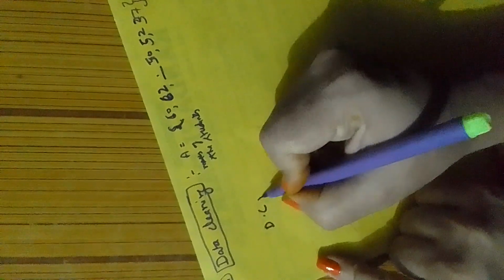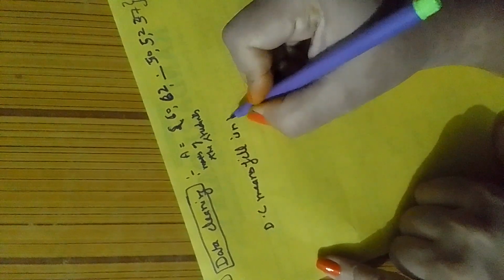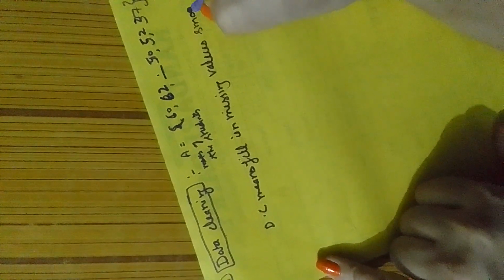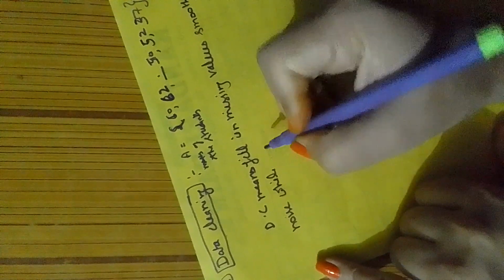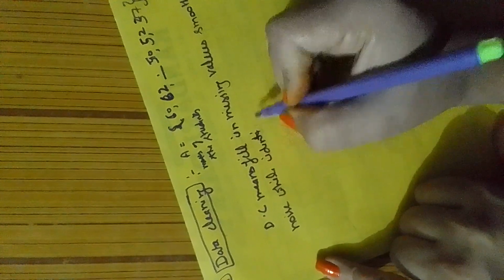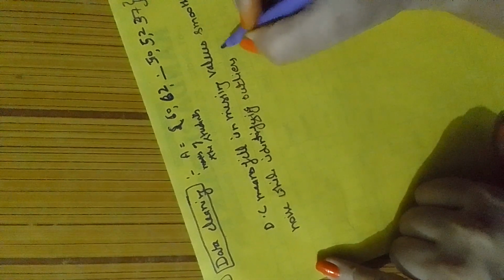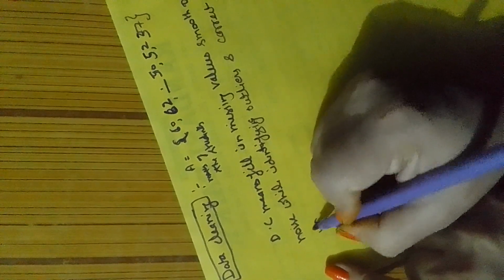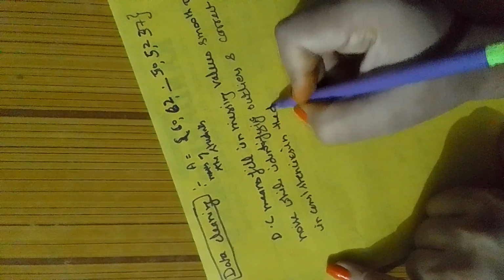Data cleaning means fill in missing values, smooth out noise while identifying outliers, and correct inconsistencies in the data.